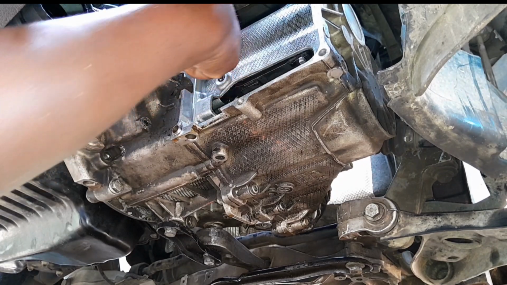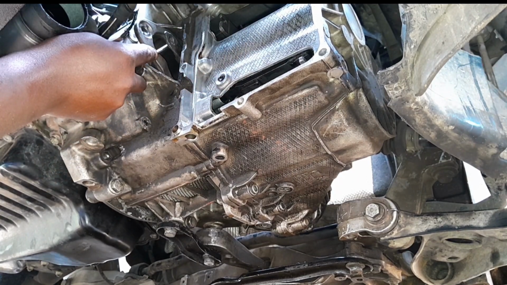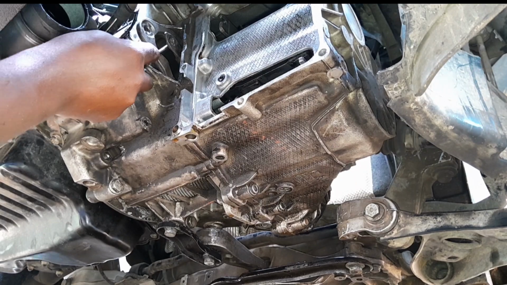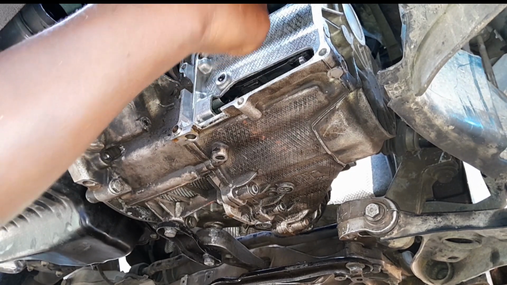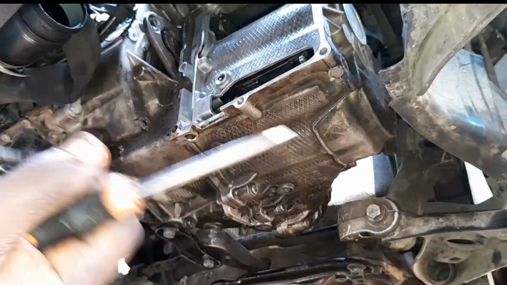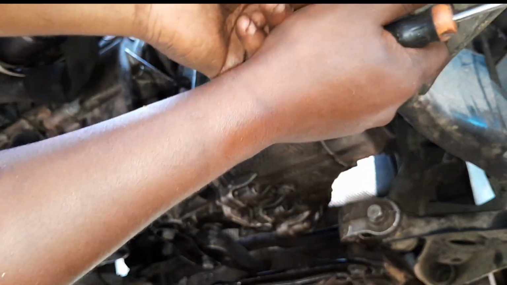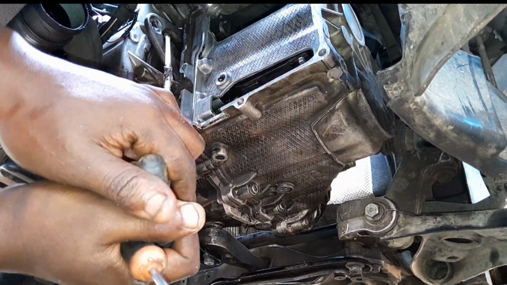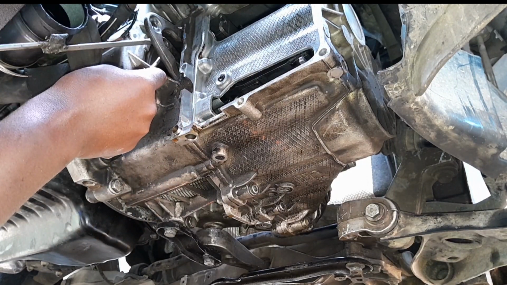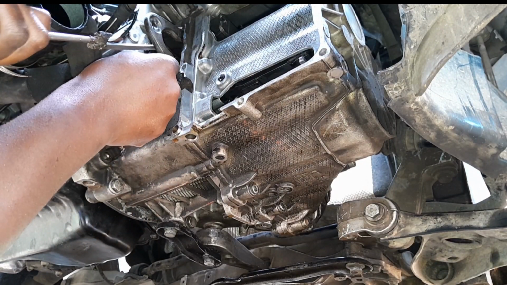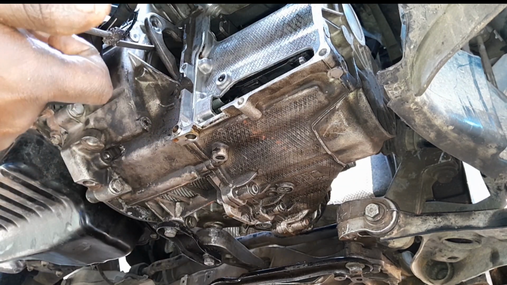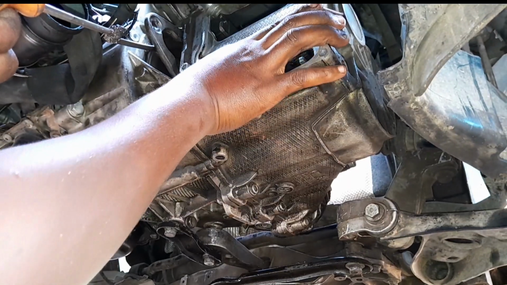Okay, so when I do this, it engages the gear number 1, right? And then when I do this, I just want to see something here.